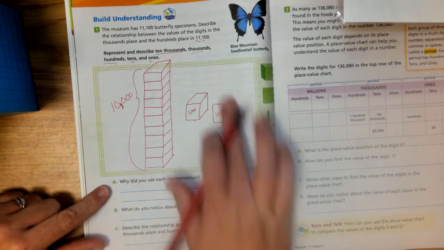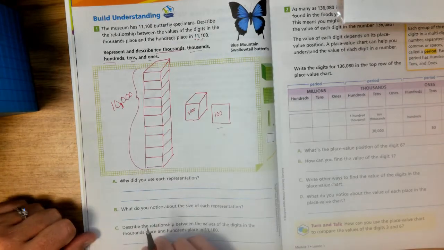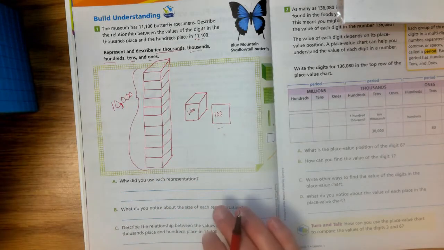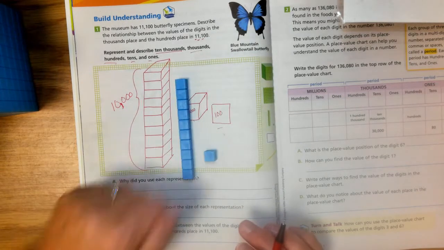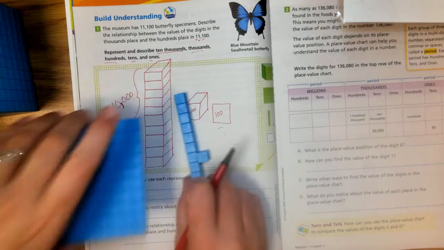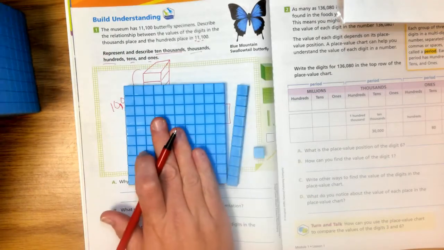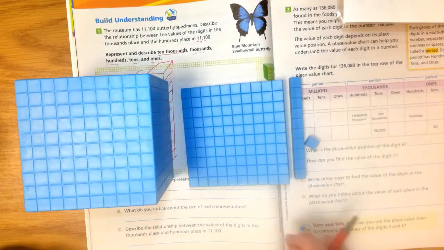So why did we use each representation? Because we know that 10 of those equals one of those, 10 of these equals one of these, and 10 of our hundreds equals one of our thousands.